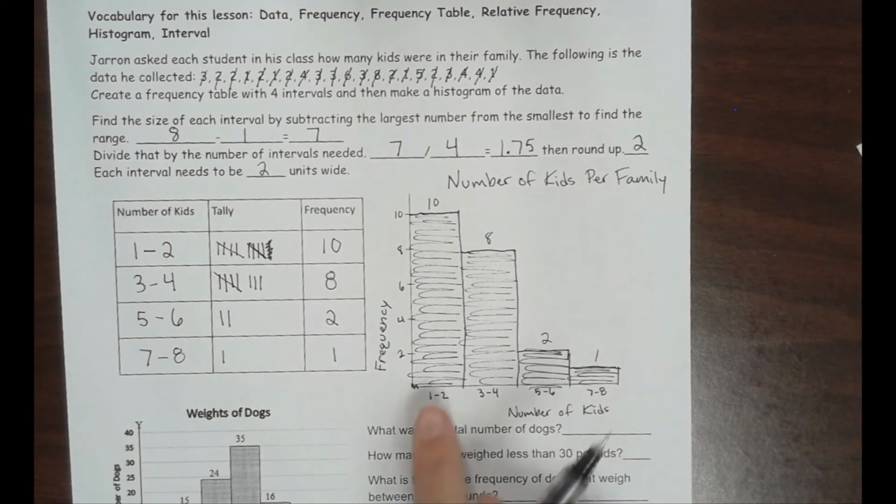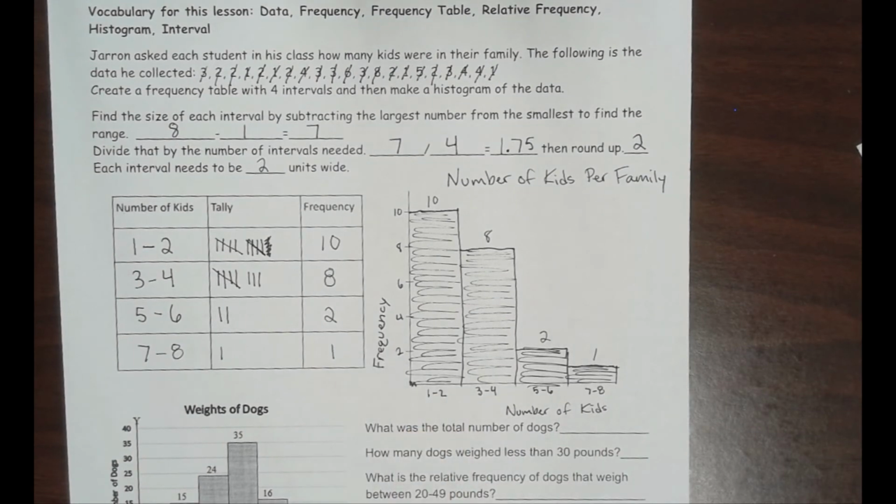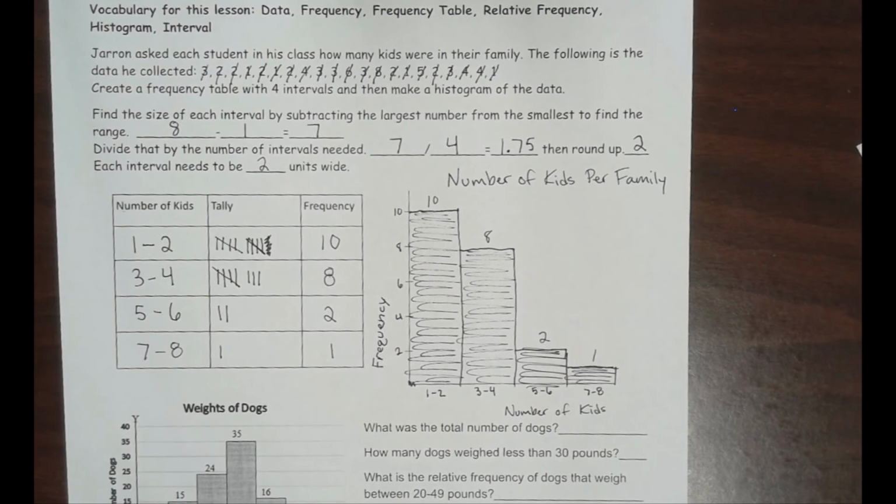Now, looking at this, can I tell you how many had exactly 1 kid? No, I'd have to go back to the data. So this kind of graph is not to pick out how many had exactly a certain amount. This is more just for grouping an idea. Alright, so that's how to make a histogram.